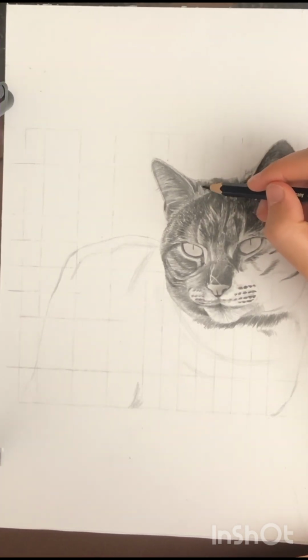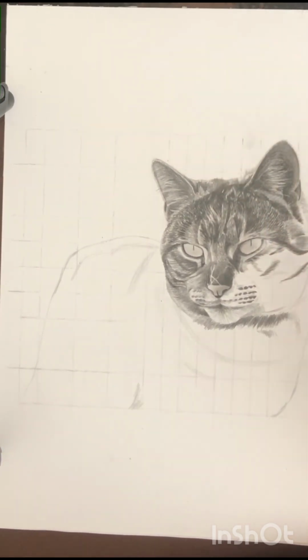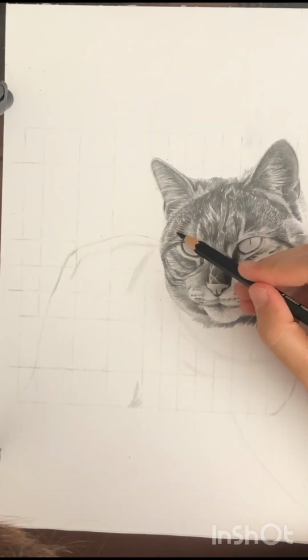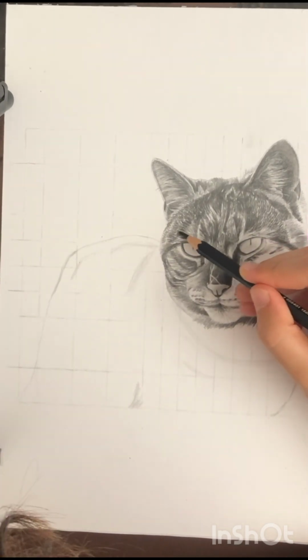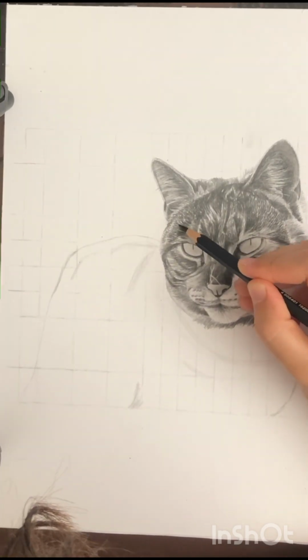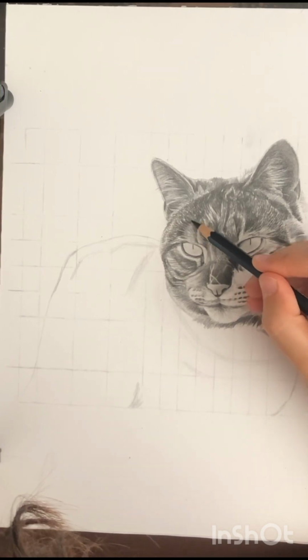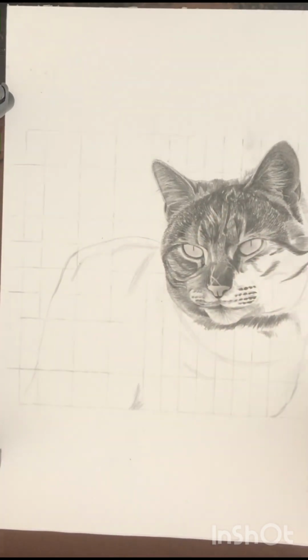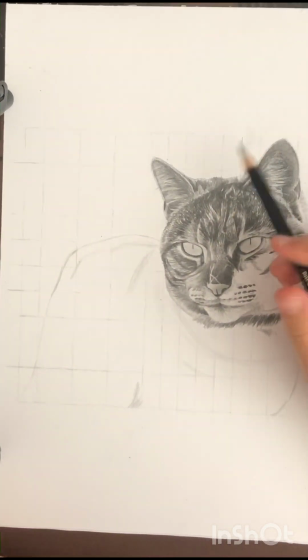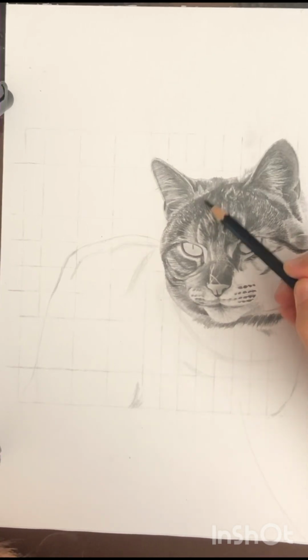Here I'm just going in with the darker graphite pencil to add darker fur strokes where I see that they're necessary. This cat's fur is very colorful. She has multiple shades of brown, white, gray, and red in her coat, and so I need to be careful to reflect all of those different color changes.